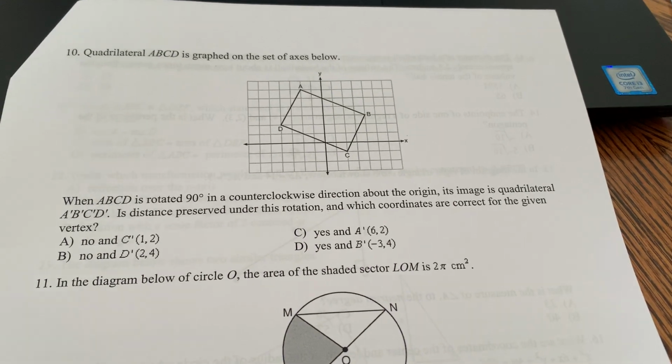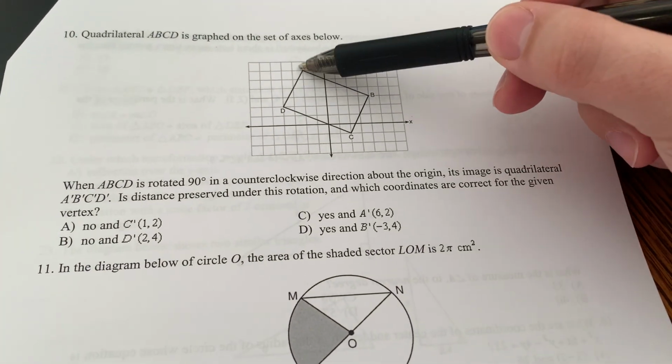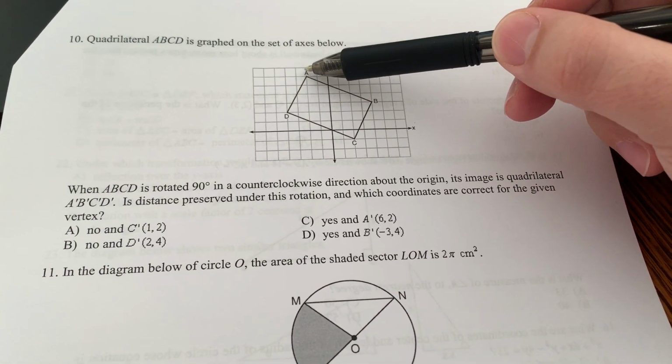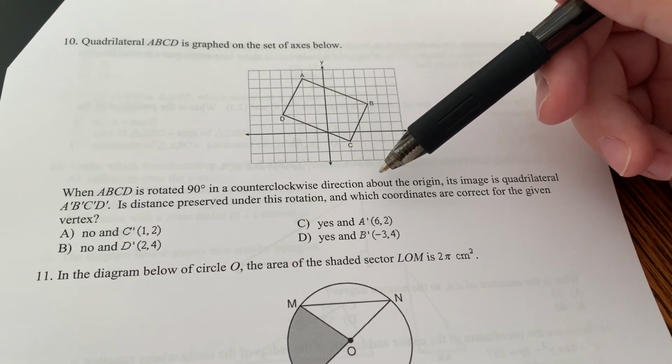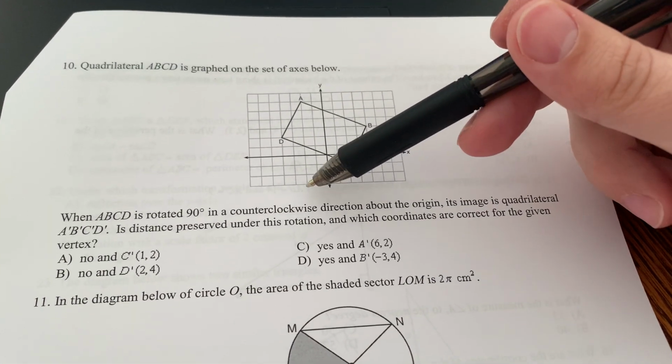So when it asks is the distance preserved, the distance between each point, so basically the sides, or the length of the sides preserved. We've talked about this a little bit again with our transformations.